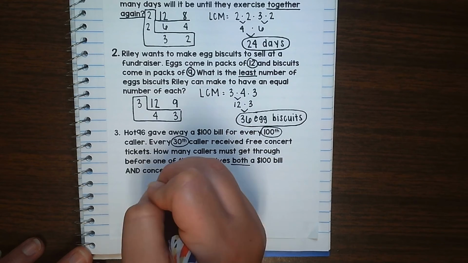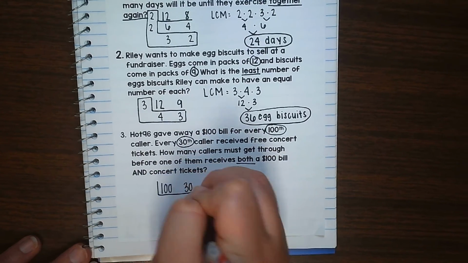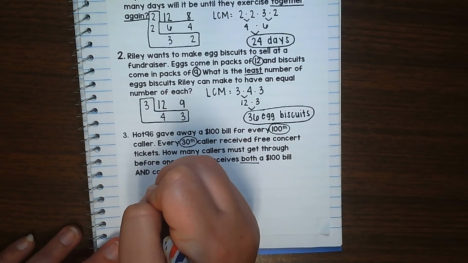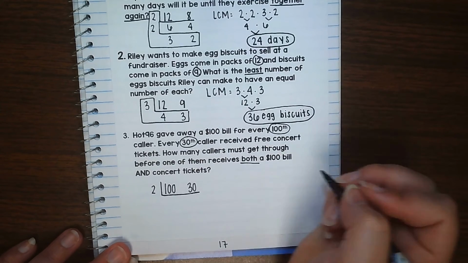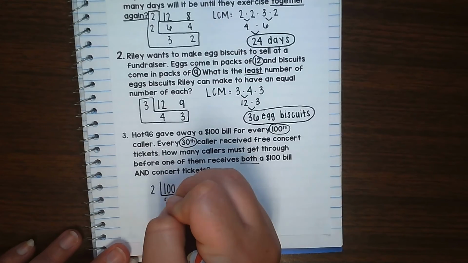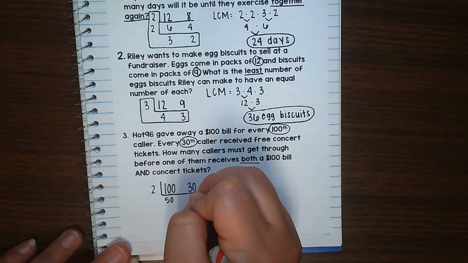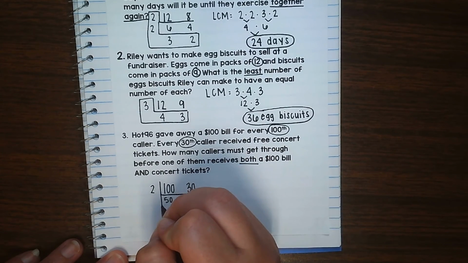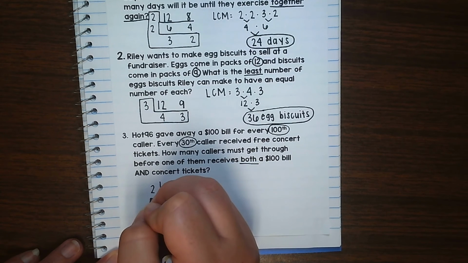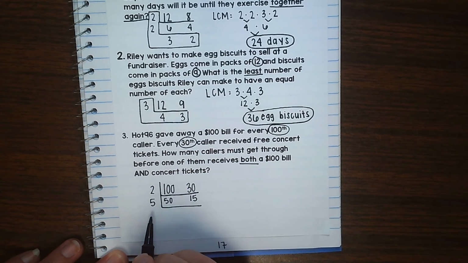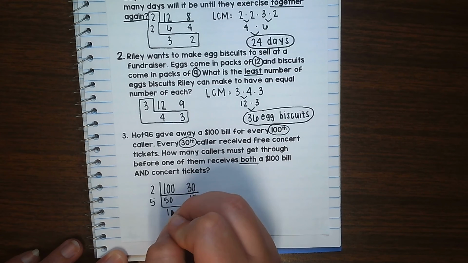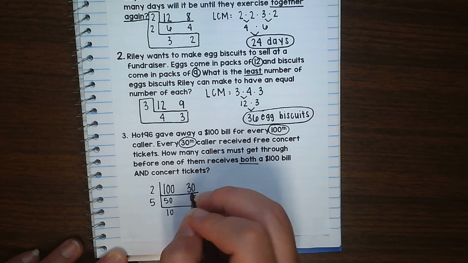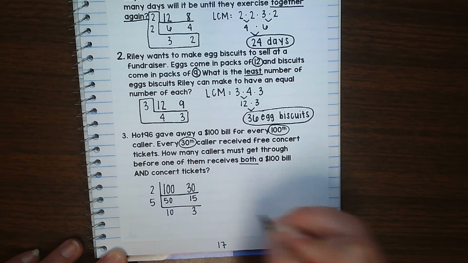100 and 30. They're both even, so we're going to take out a 2. That would leave us with 50 and 15. Both of these numbers are divisible by 5. 50 divided by 5 is 10. 15 divided by 5 is 3.